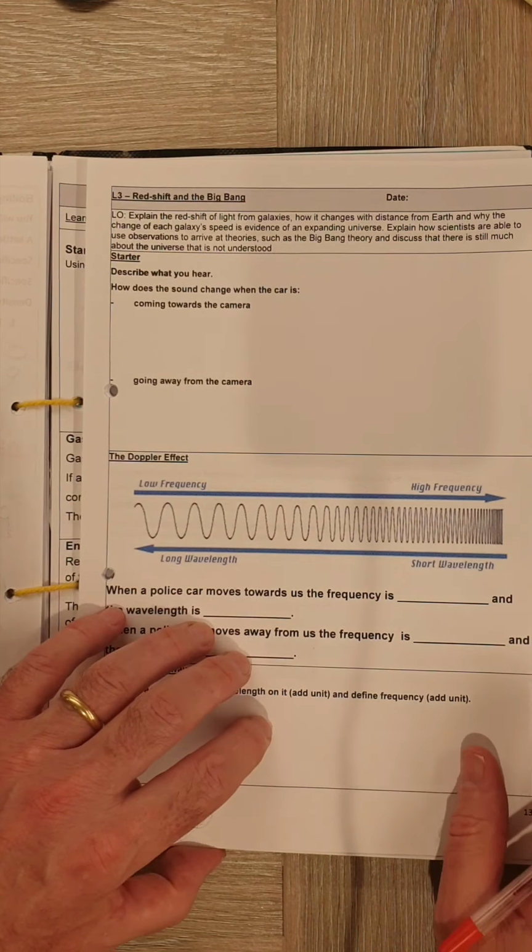My diagram isn't obviously very good, yours would be much better I'm sure, but these are essentially circles around our stationary object. So what that means is that the wavelength, which is the distance between the peaks, is always the same.